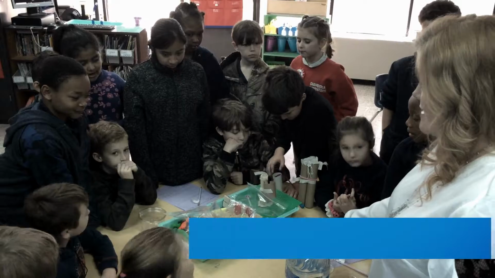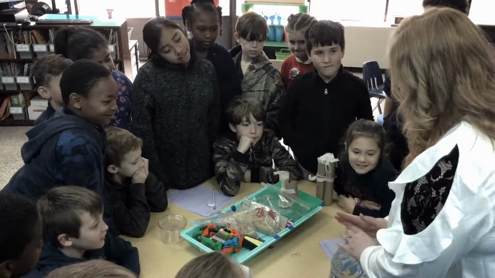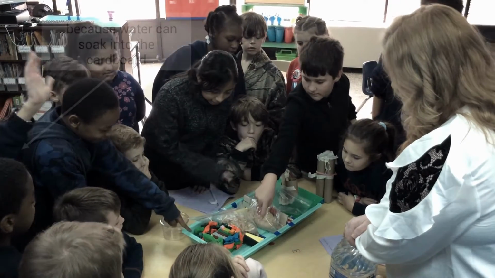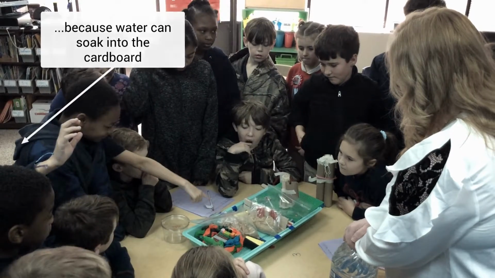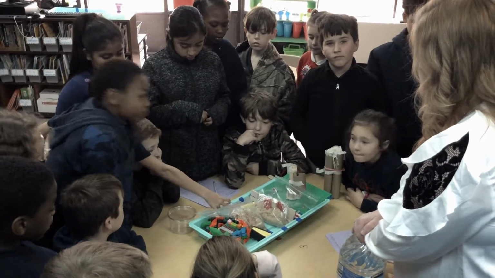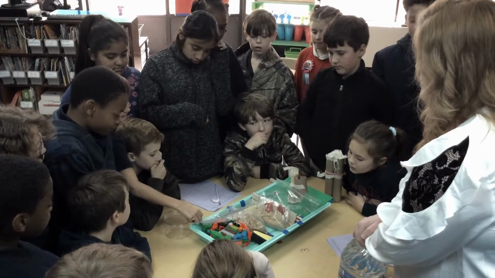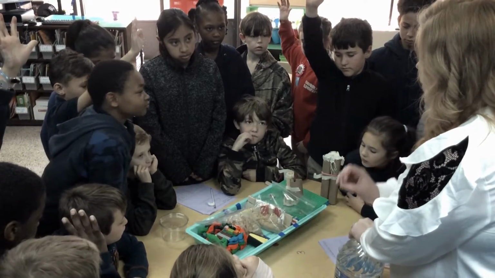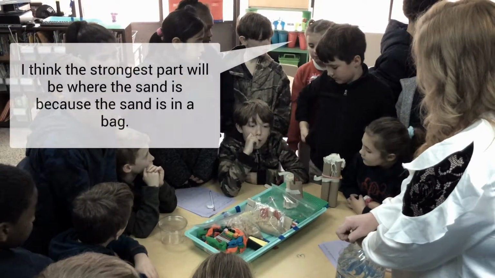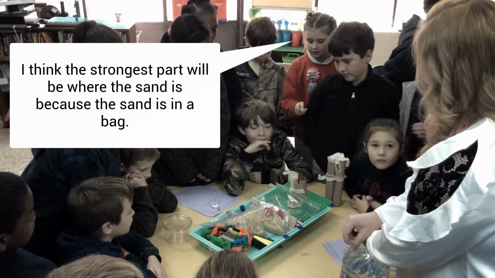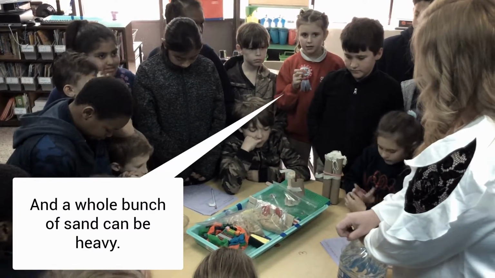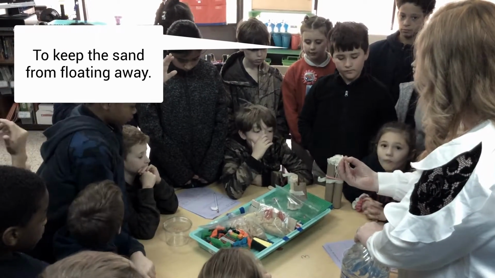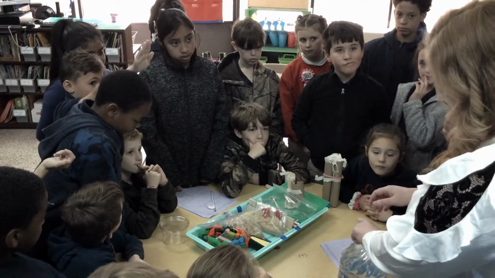Now it's time to test, because that's part of our engineering process, right? Do you think that there's going to be any areas of weakness? Water can soak in here, because there's one crack here and it's going to get inside. Okay. Where do you think the strongest part will be, and why? I think the strongest part will be where the sand is, because the sand's in a bag, and a whole bunch of sand could be heavy. It can be heavy, and what's the purpose of the bag? To keep the sand from floating away. Awesome. Okay, so let's test it out.